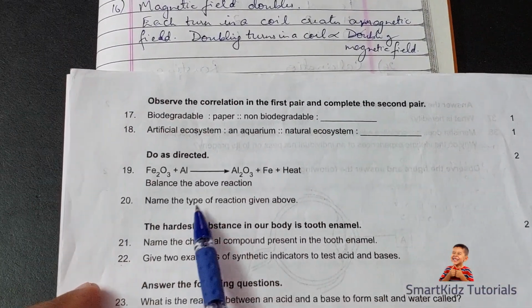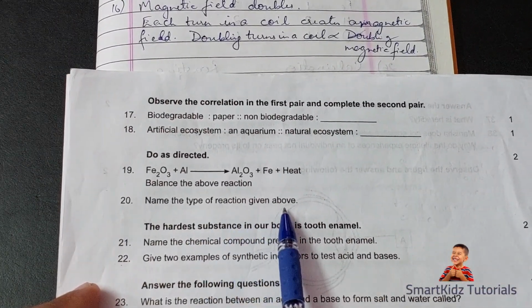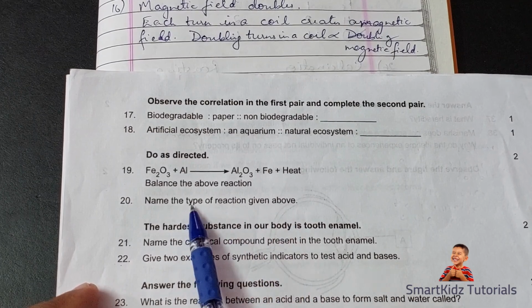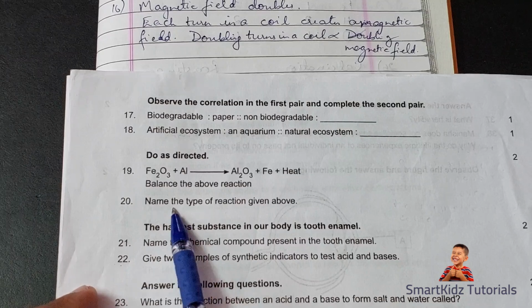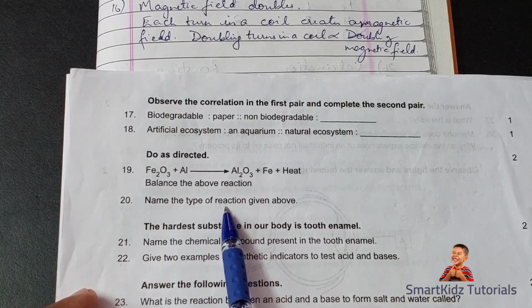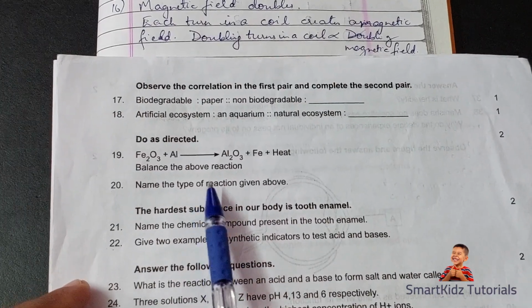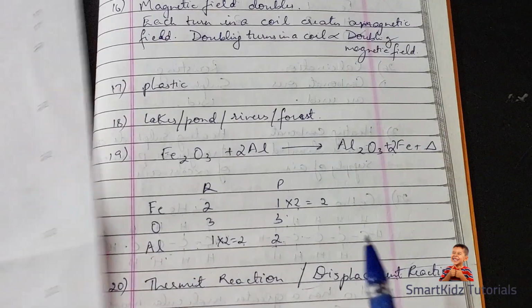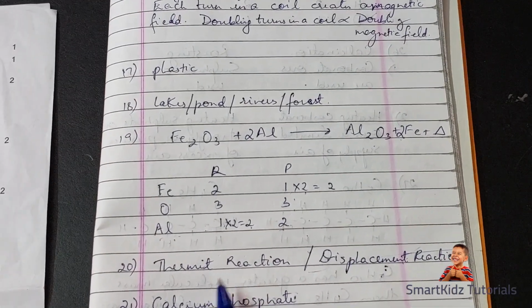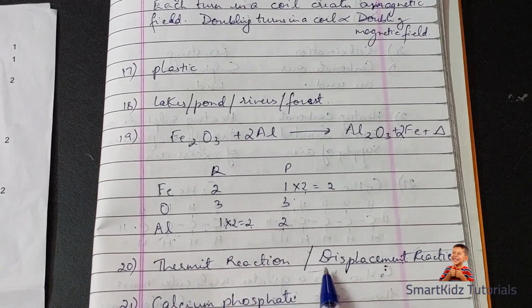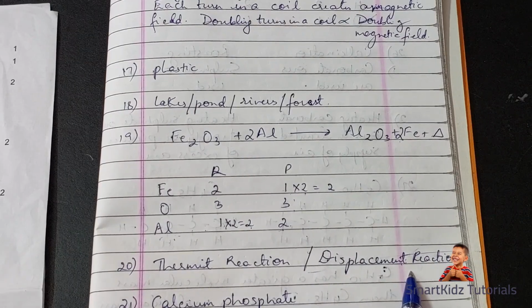This is: name the type of reaction given above. Okay. Now there are 2 things you can say about this because it's not very clear what they mean by type of reaction, based on what is there in your textbook and what you have studied. And the two things are, you can call it a thermite reaction, you can call it a displacement reaction as well.